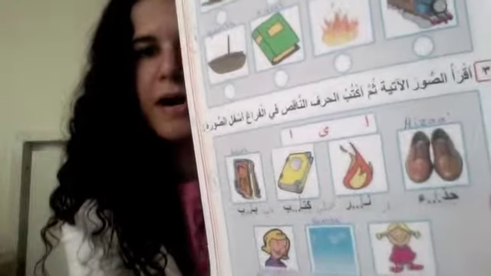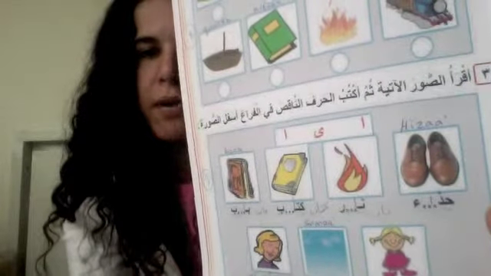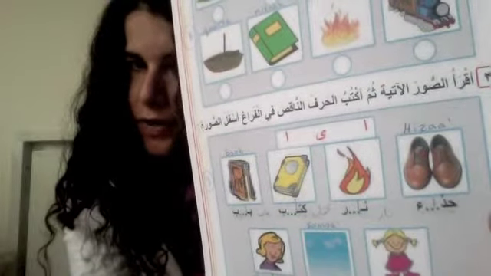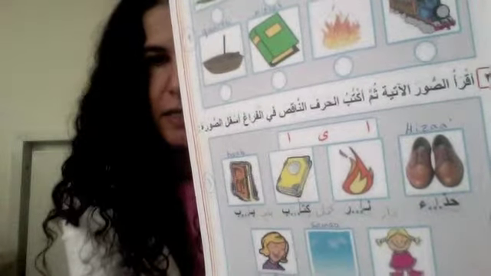Same thing with sama, sky. Sama has an alif and it's attached to the mim, the m. But again, the letter that comes right after it is not touching it. It's not connected and it's not attached to it.